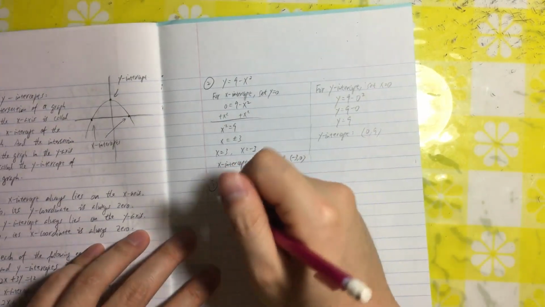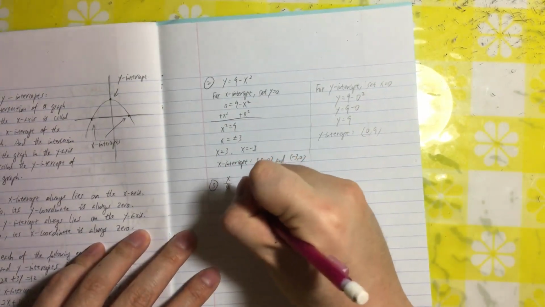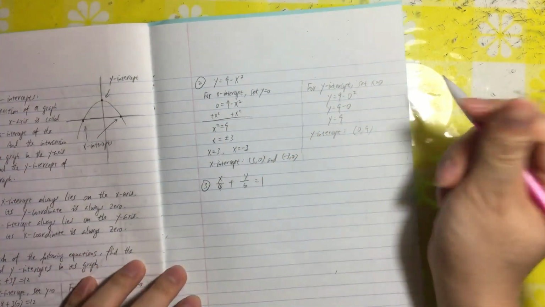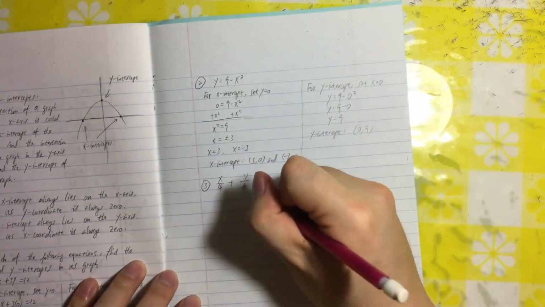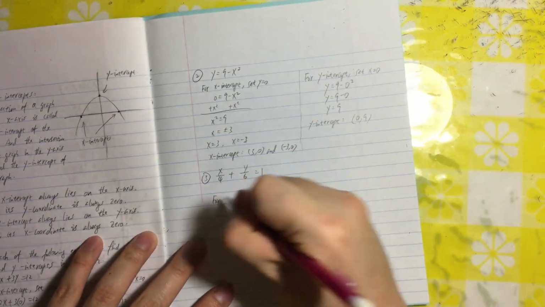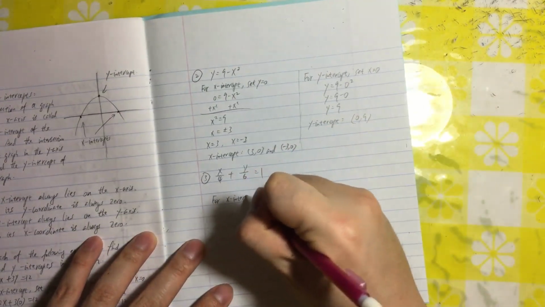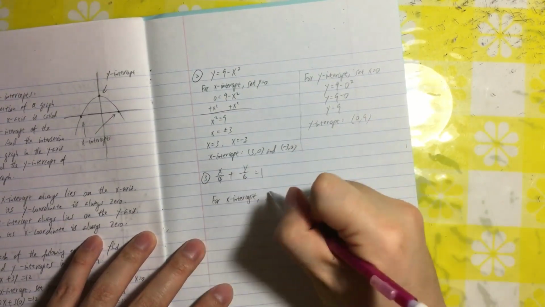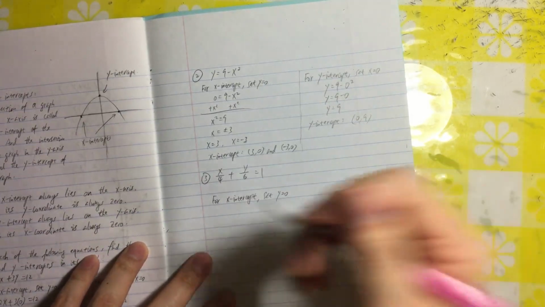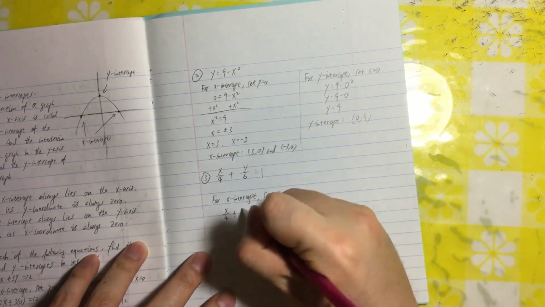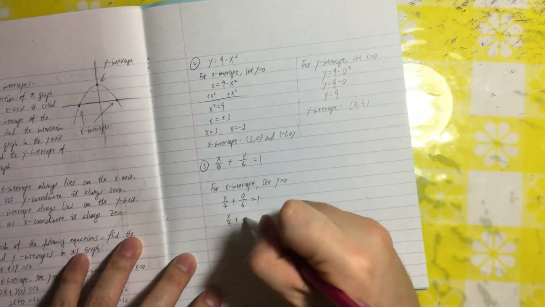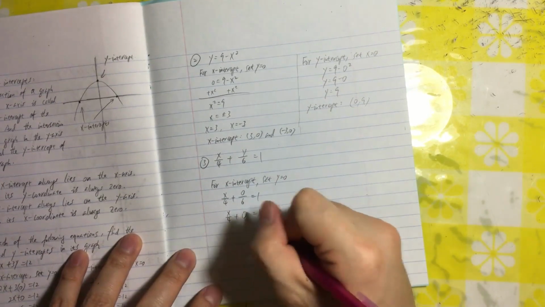Next, x over 4 plus y over 6 equal to 1. Find x and y-intercepts for the graph of this equation. So, for the x-intercept, we set y equal to 0. Plug in 0 for y, and then solve for x. I get x over 4 plus 0 over 6 equal to 1. We know that 0 over 6 is 0. x over 4 plus 0 is x over 4.